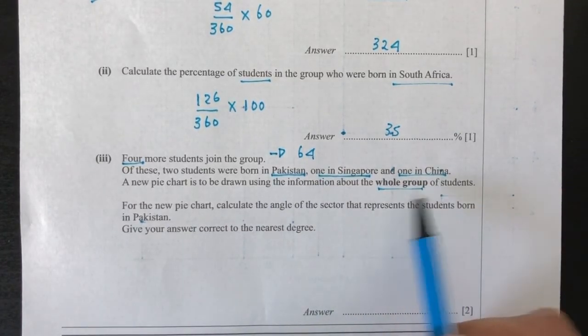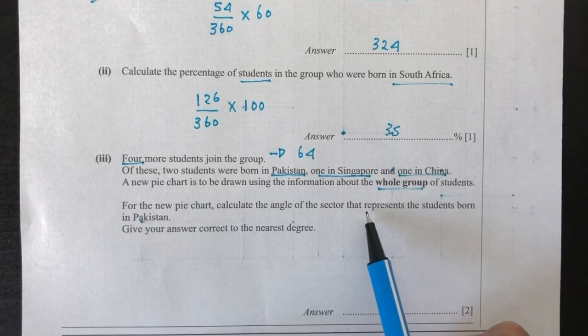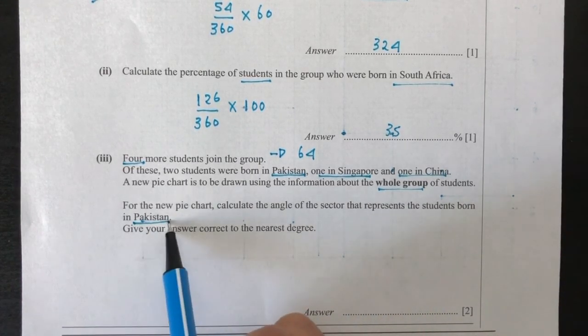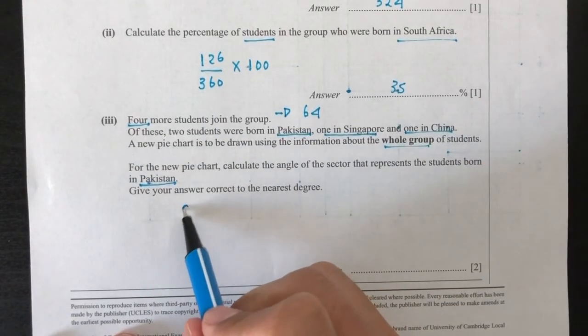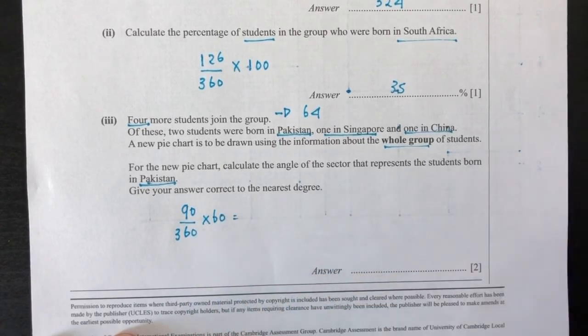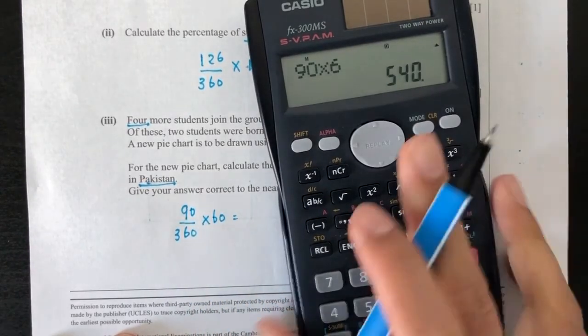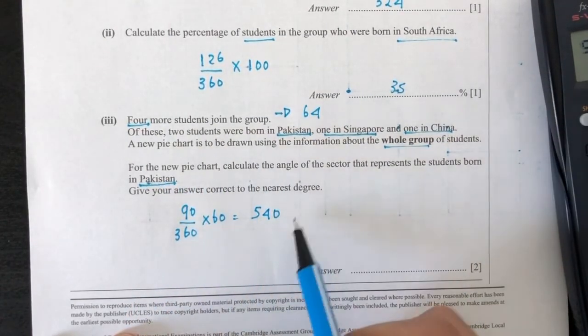Okay. Now for this new pie chart, calculate the angle of the sector that represents students who were born in Pakistan. So we only care about the Pakistan one now. Pakistan was 90 degrees. So initially Pakistan has 90 degrees over 360 times 60. That was 90 times 6, that should be 540. Now it says 2 were added, so plus 2.